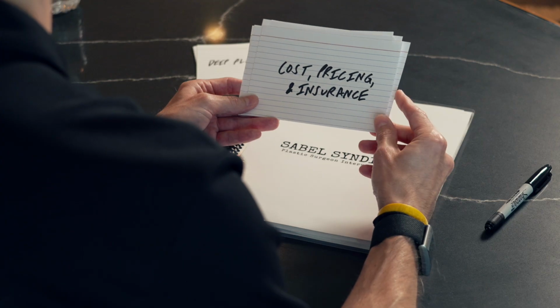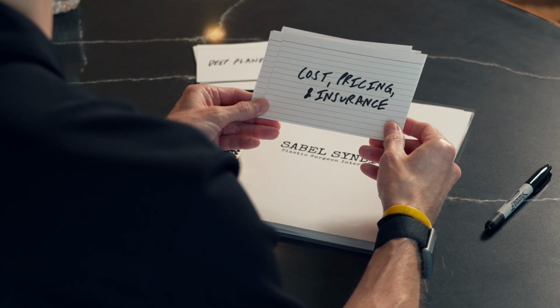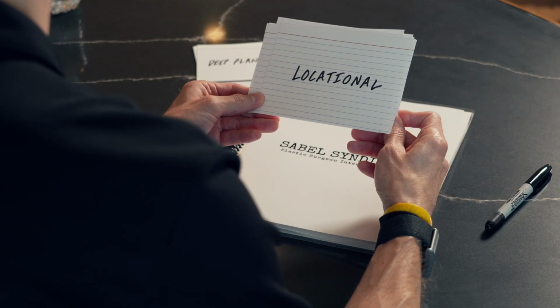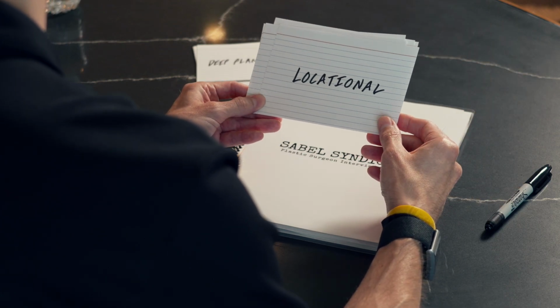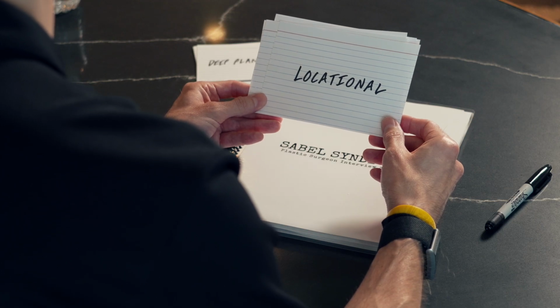Cost, pricing, and insurance. How much does it cost? I don't usually put out costs, but it is something to talk about because there's a lot of searches for it. And then locational. Locational is not something that I put a huge priority on, but if someone's searching, it would be like facelift near me.